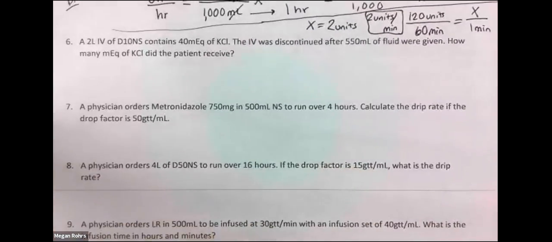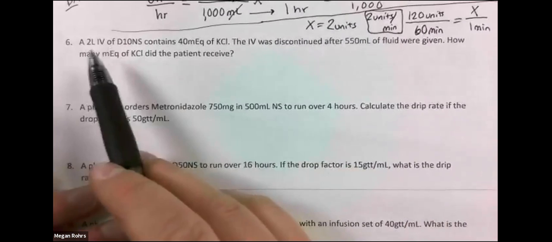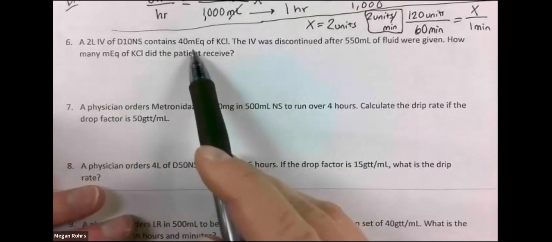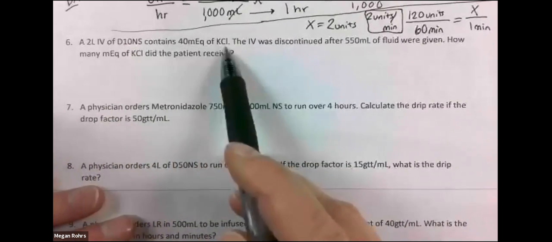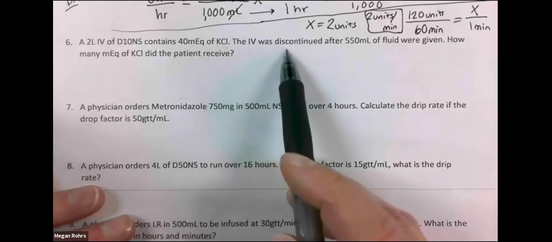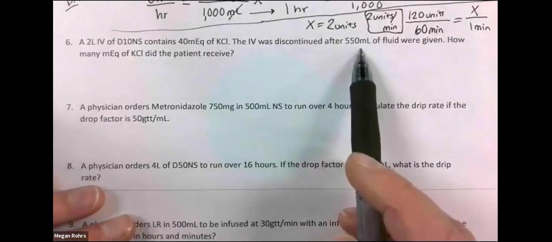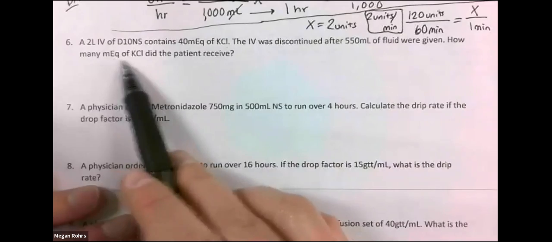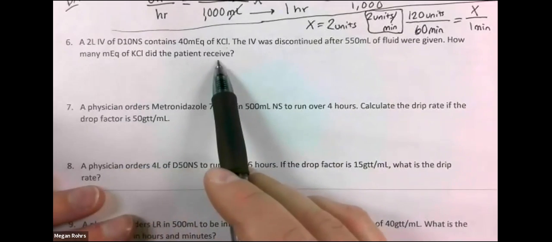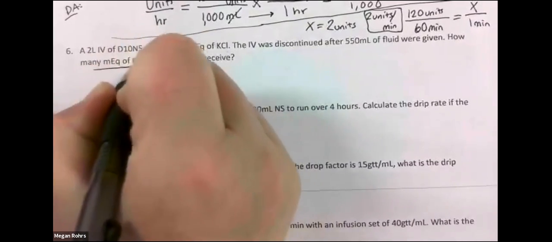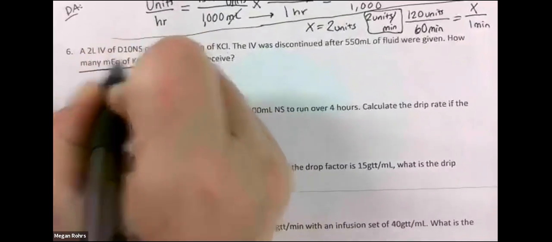Number 6, a 2-liter IV of D10NS contains 40 milliequivalents of KCl, which is potassium chloride. The IV was discontinued after 550 mils of fluid were given. How many milliequivalents did the patient receive? So here we're looking for how many milliequivalents.